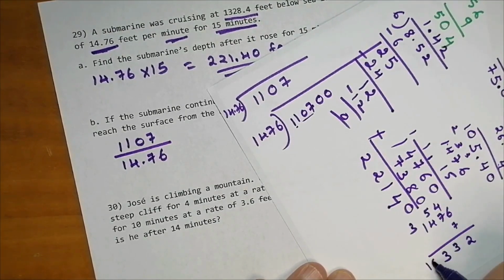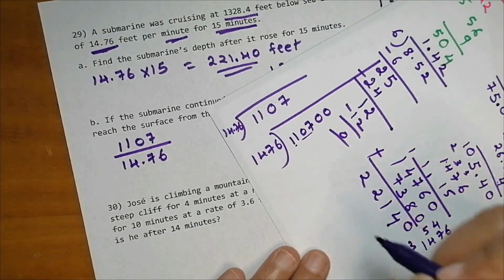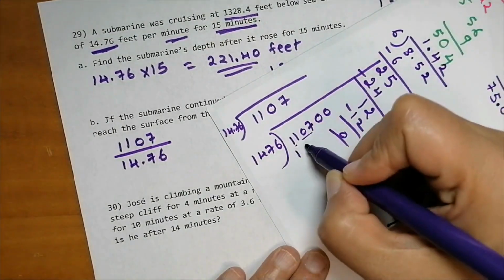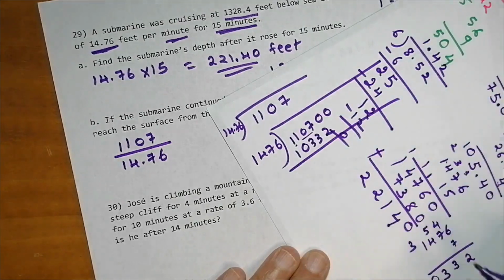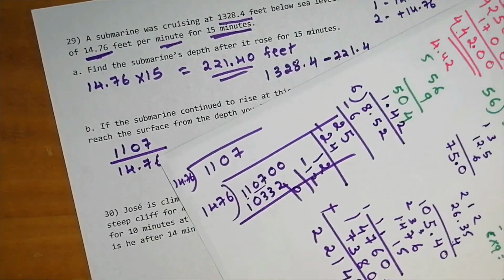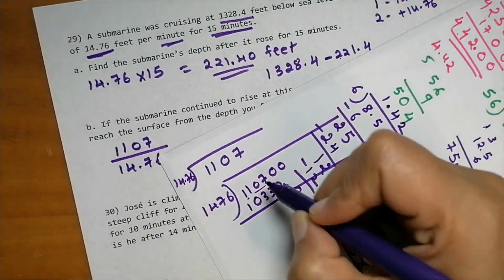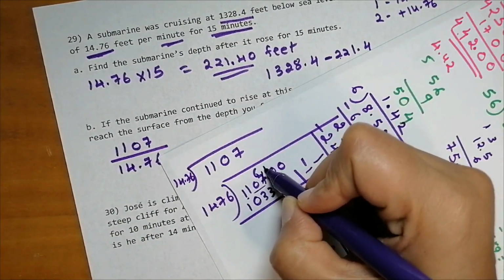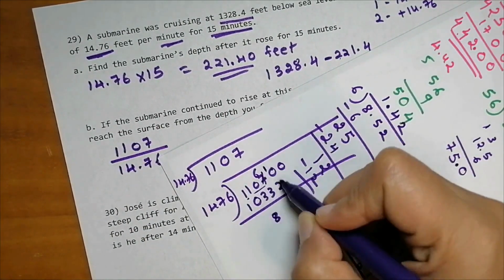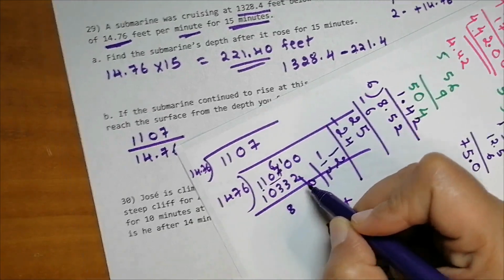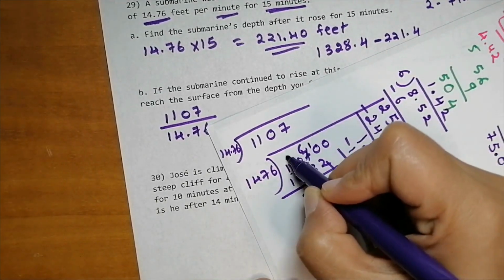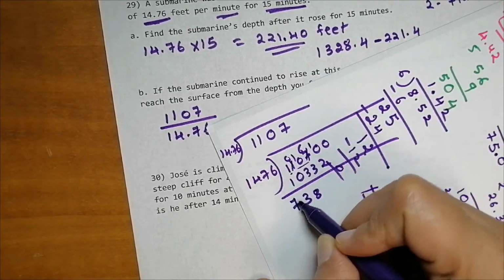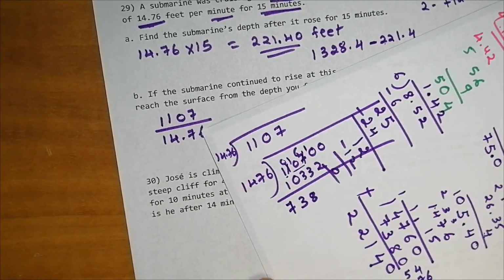7 times 1, this is 10, right? So this is very close to where we are. 10332. Okay, so this will be how much? This becomes 6, this is 1, so this is 8 here. 10 times 10 minus 2, right? And 6 minus 3 is 3. This is not doable, so we make it 3. This is 7, and this is 10. Okay, so this is where we are.